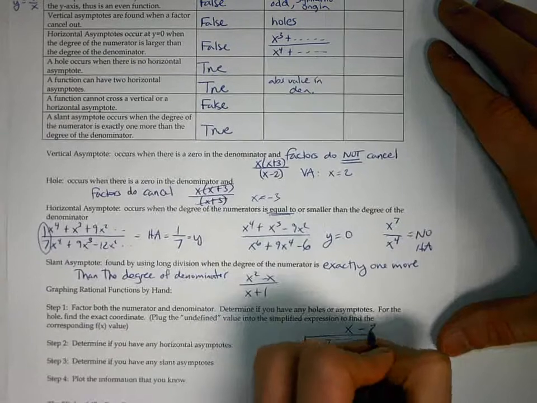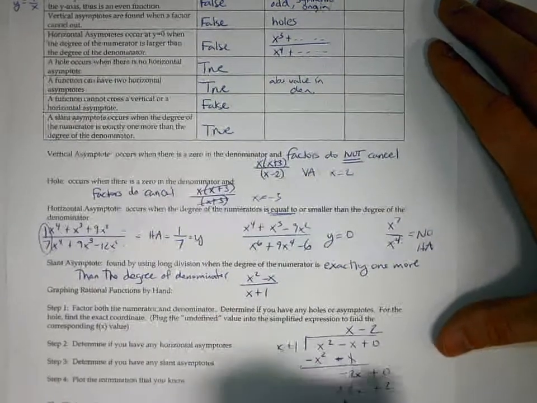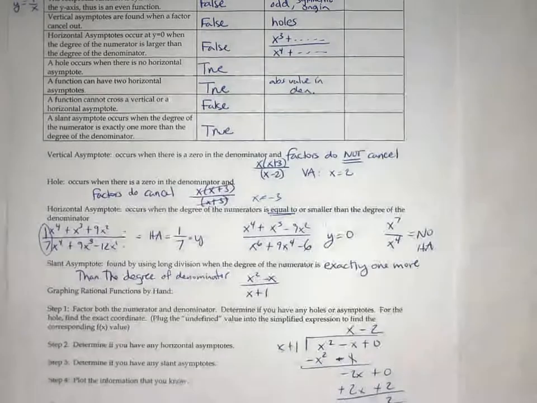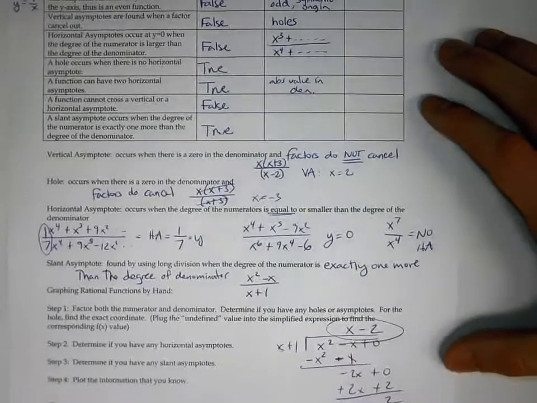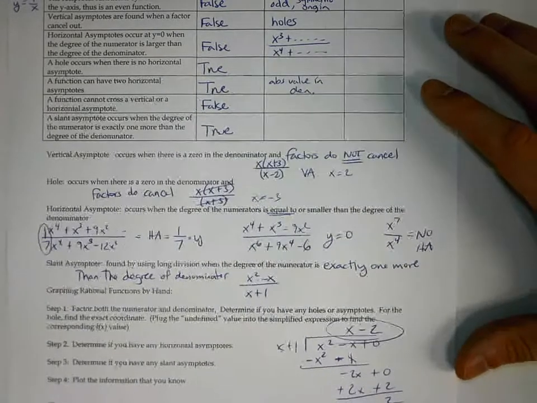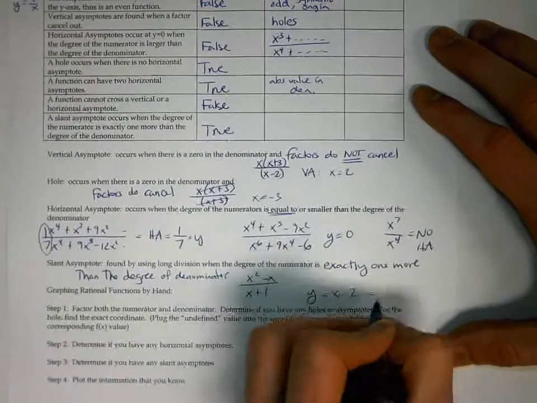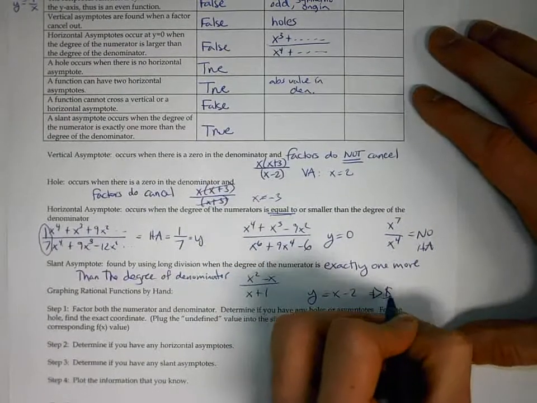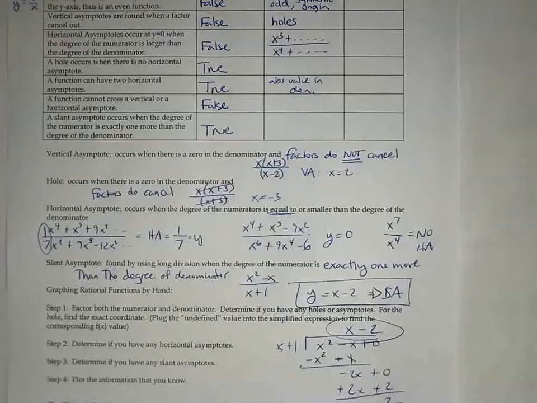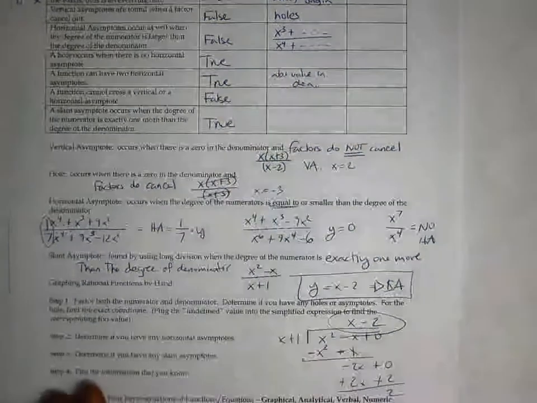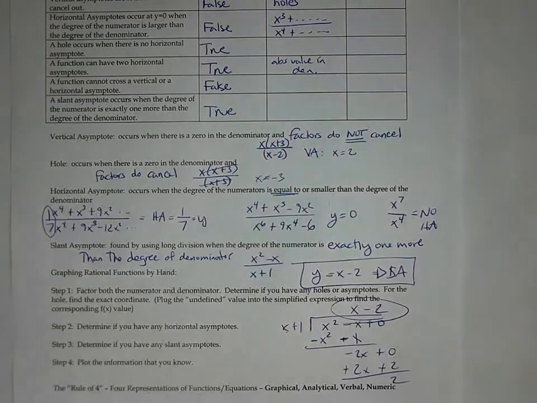What times x gives me a negative 2x? Well, that's a minus 2. So minus 2x minus 2. Switch the signs of both. Gives me a remainder of 2. The slant asymptote is this piece. It is the quotient excluding the remainder. So in this case, y equals x minus 2 is our slant asymptote. You only take the quotient and you do not include the remainder.